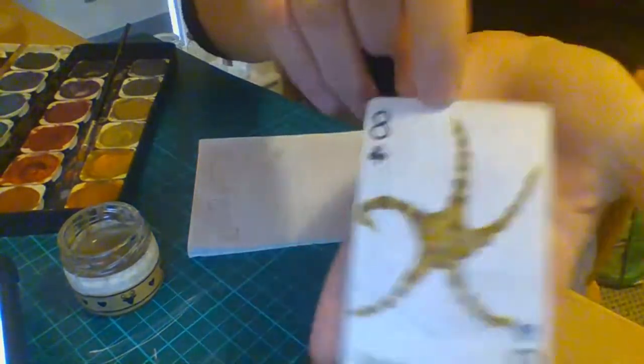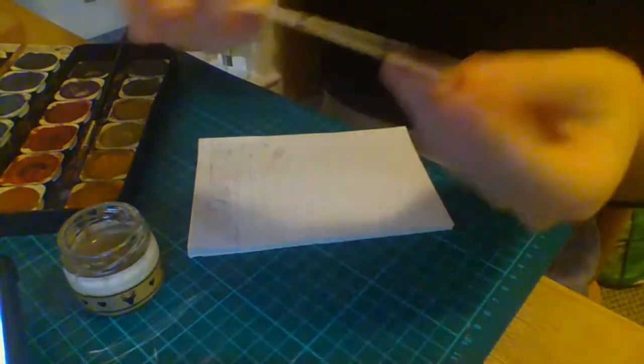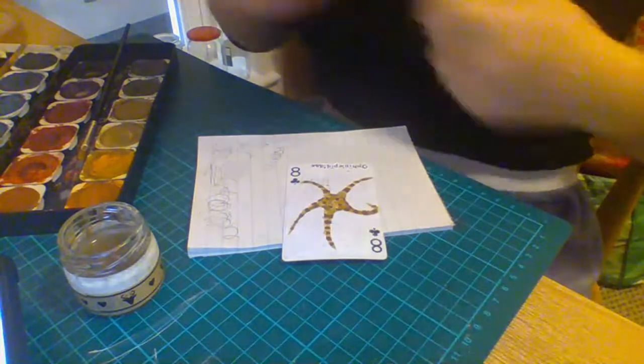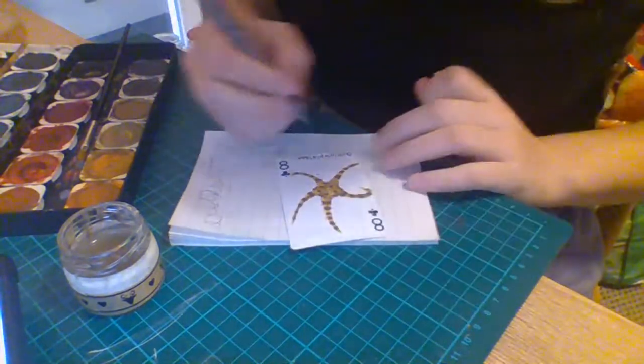Okay, so that's that. I think I'm going to write family above it so that we know what the classification is.